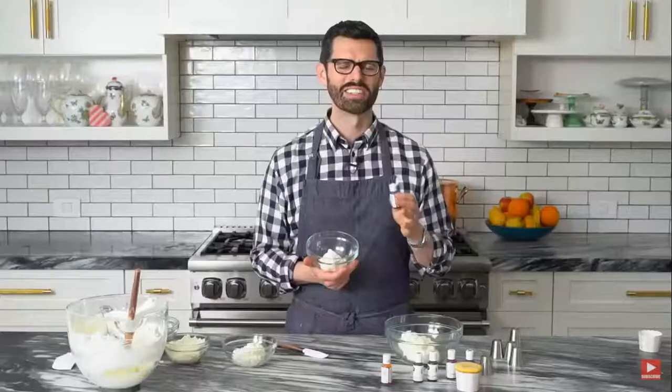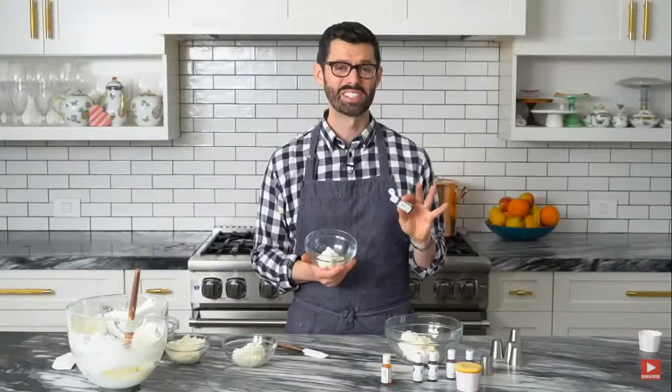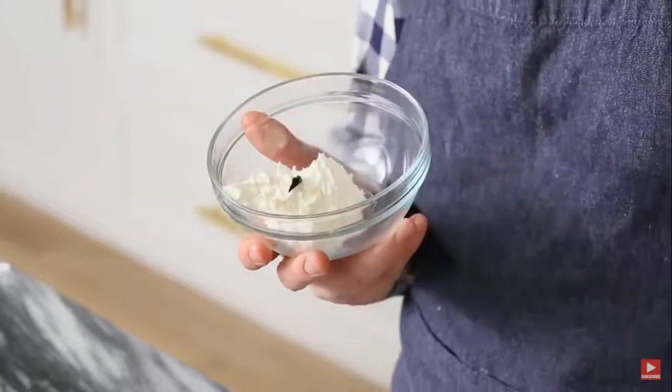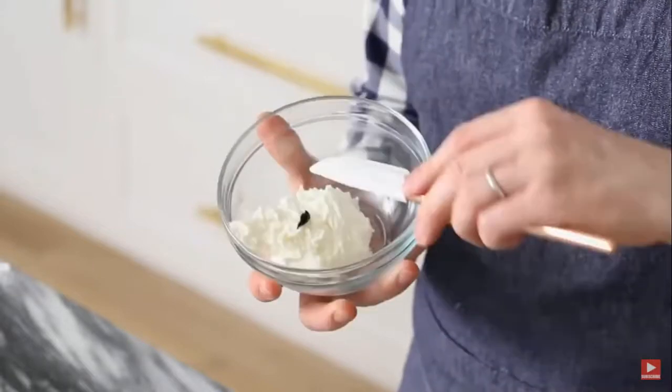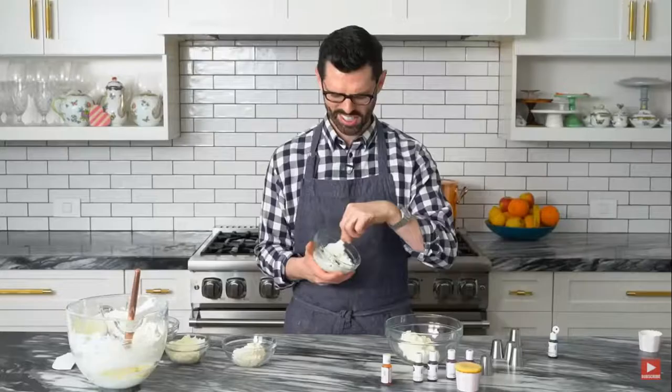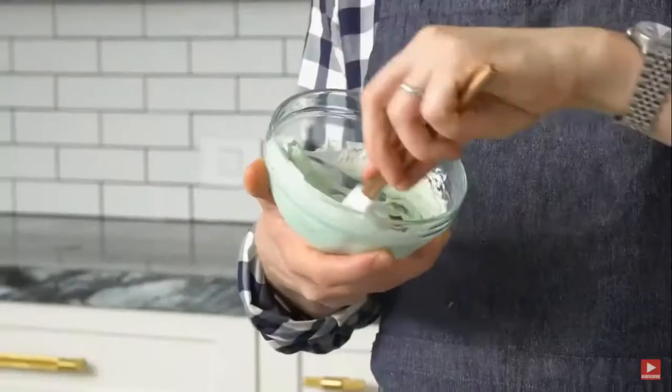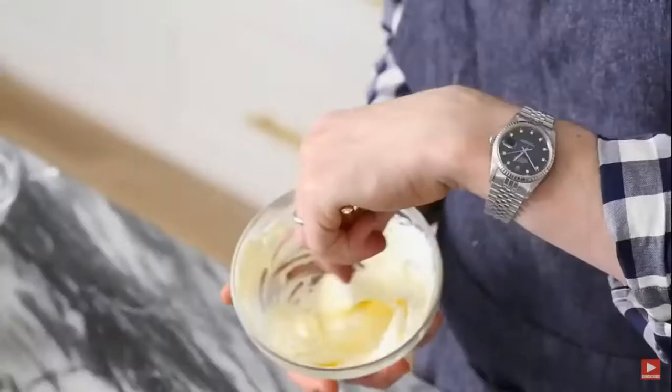If you don't like using food coloring, there's tons of different alternatives. So instead of green dye, you could add in a little bit of green matcha powder, and that'll give you a really nice soft pastel color. But in the meantime, you can see just that couple seconds of whipping, and it's nice and silky now.